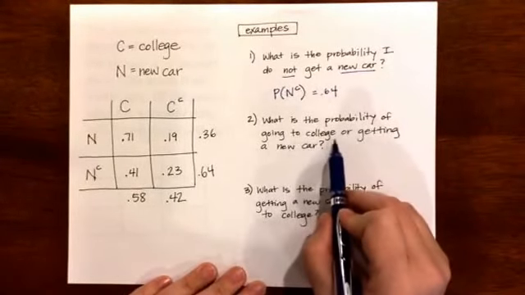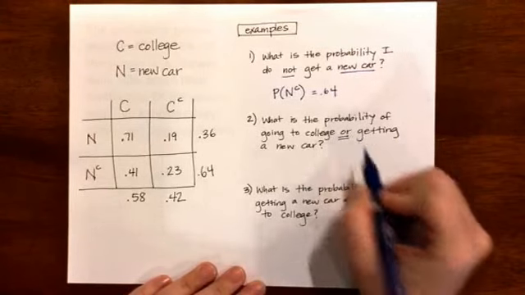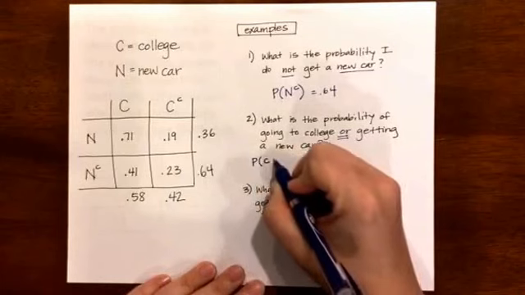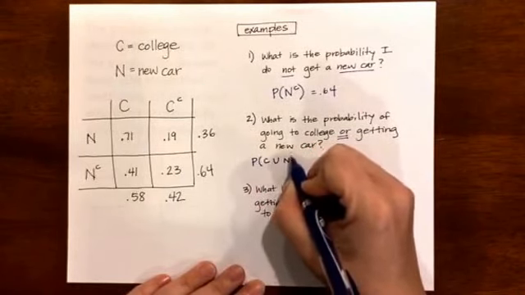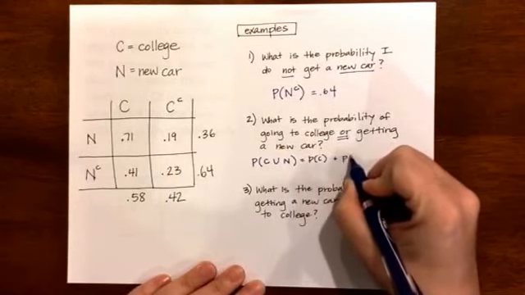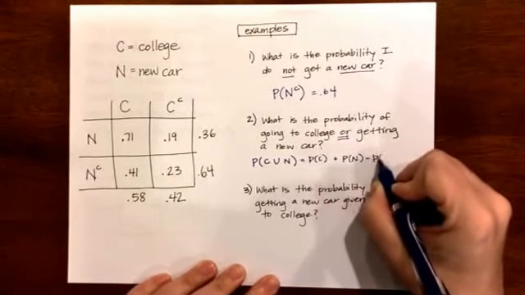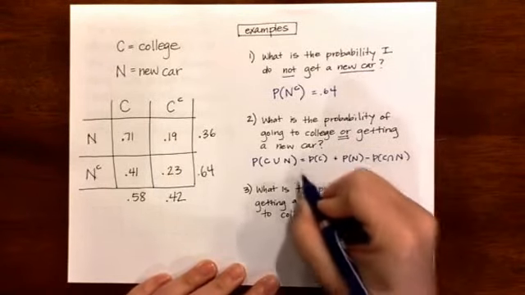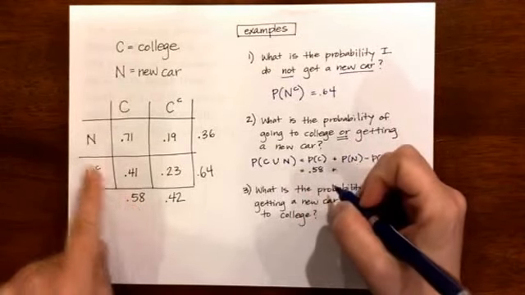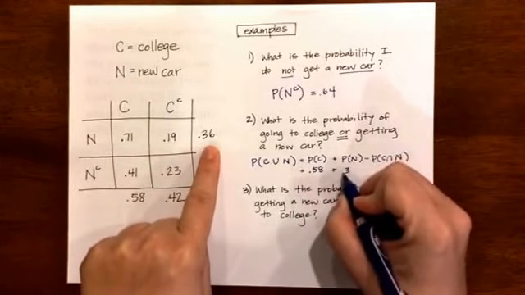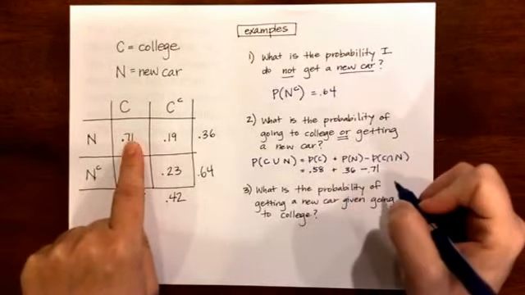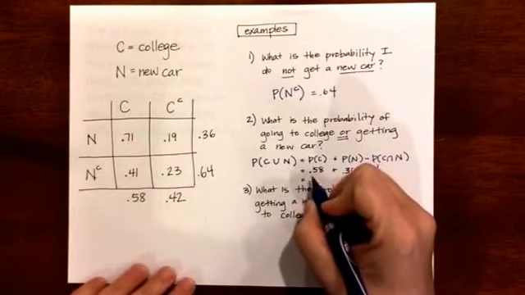What's the probability of going to college or getting a new car? So let's write that down. College or new car. Okay, so that's going to be the probability of C plus the probability of N minus the probability of C and N. So that's going to be C plus N minus C and N. When I do that, I get 0.77.